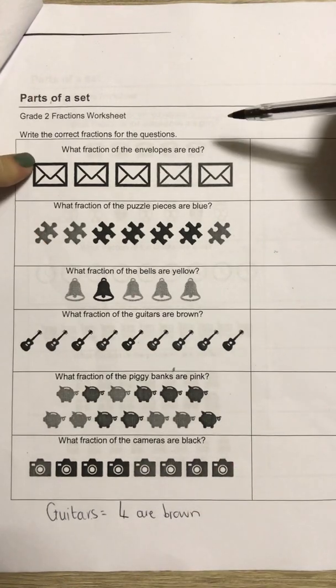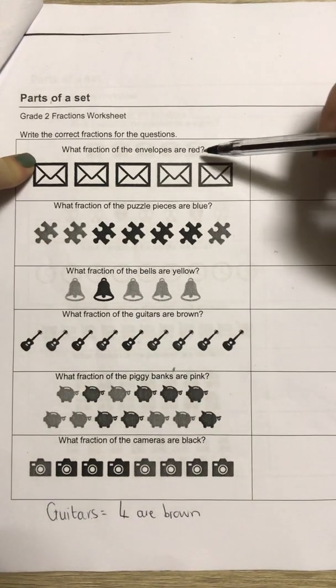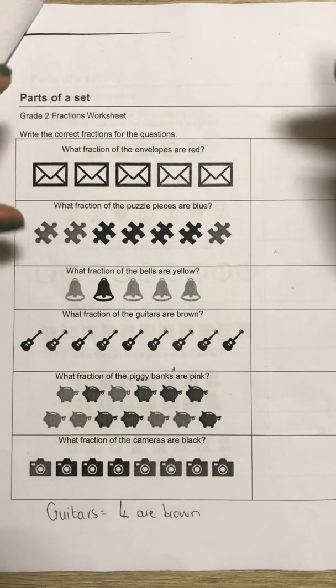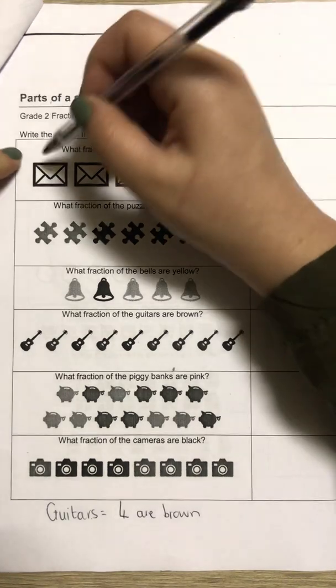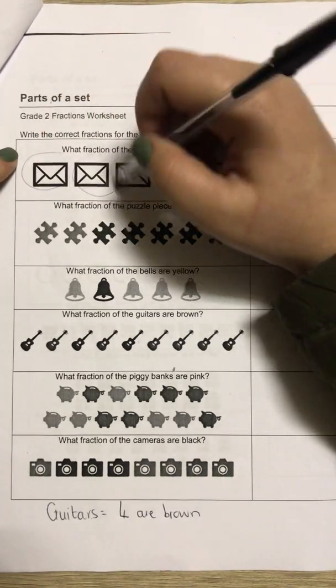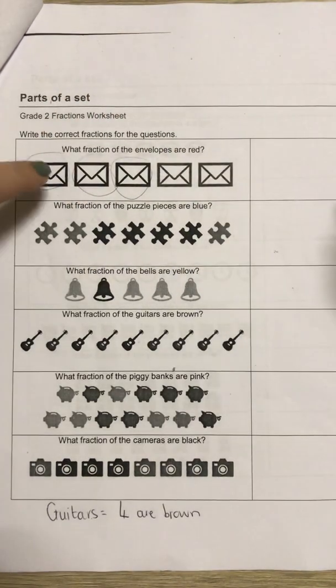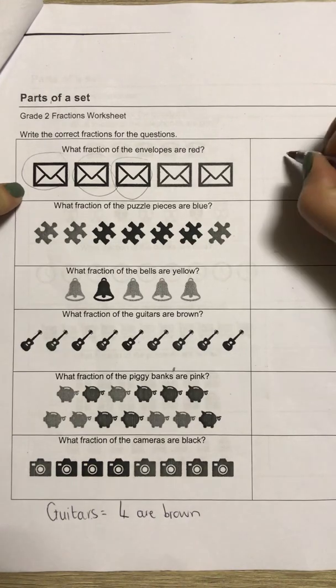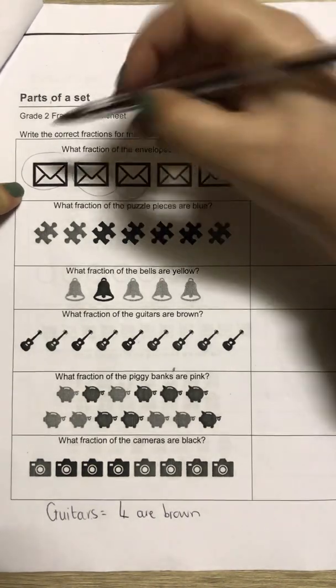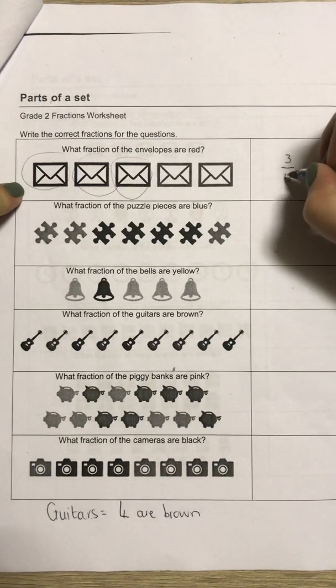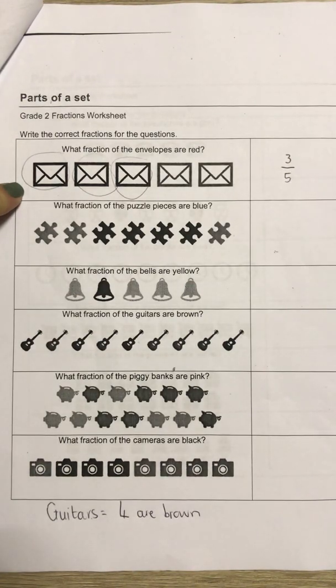Okay, let's do the first one. What fraction of the envelopes are red? Now, I don't think you can see it on my picture that great, but maybe at home you can see that these 3 are a bit darker than those 2, which means 3 of 1, 2, 3, 4, 5 envelopes are red. That makes 3/5 of the envelopes red.